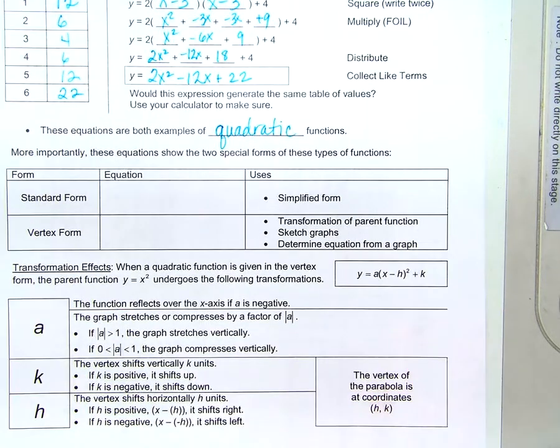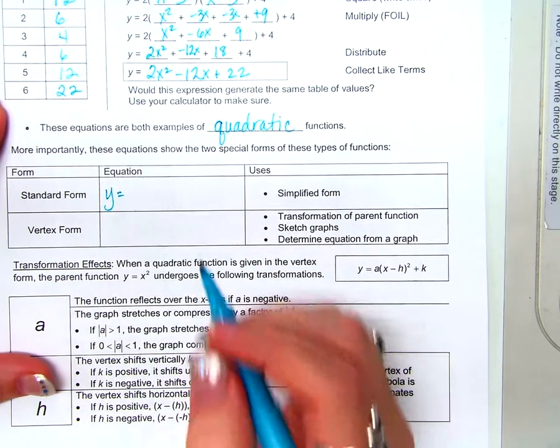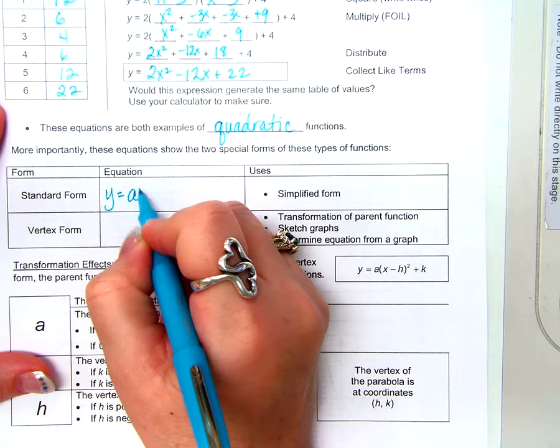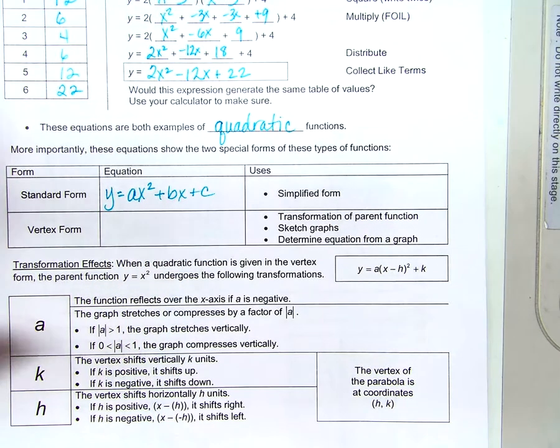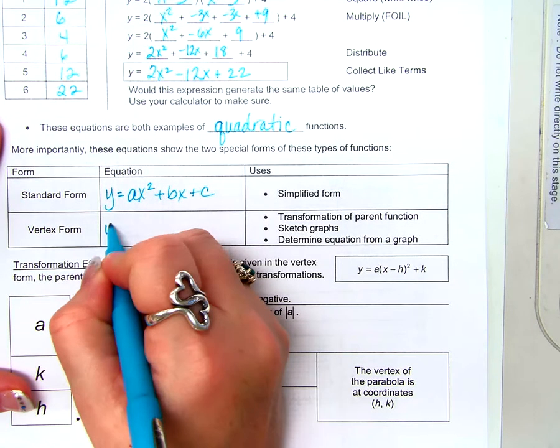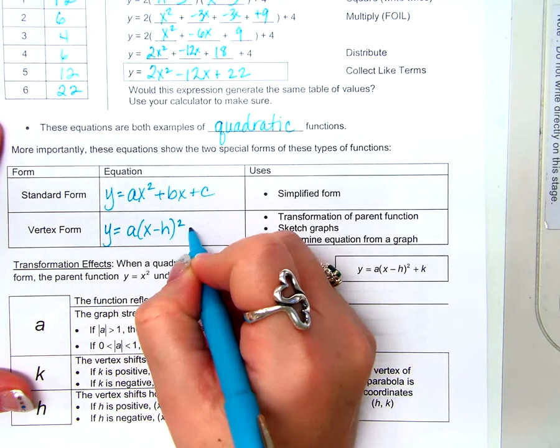So I need you to know standard form and vertex form. We're going to use both forms to help us in different situations. One's easier in some places, one easier in other places, and I want you to know both of them. First form you know because we've actually talked about it already when we talked about factoring. ax squared plus bx plus c. Do you remember that? Vertex form, y equals a times (x minus h) squared plus k.